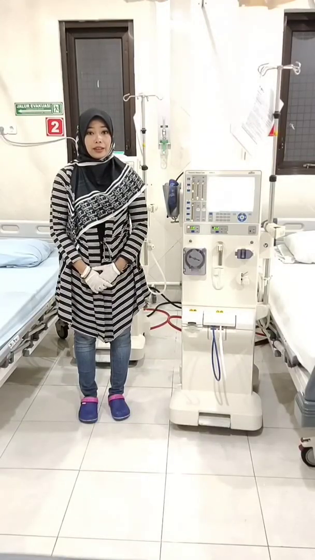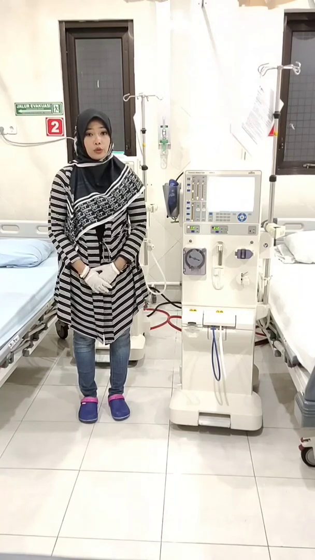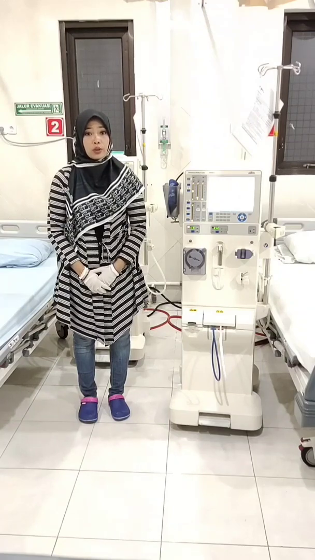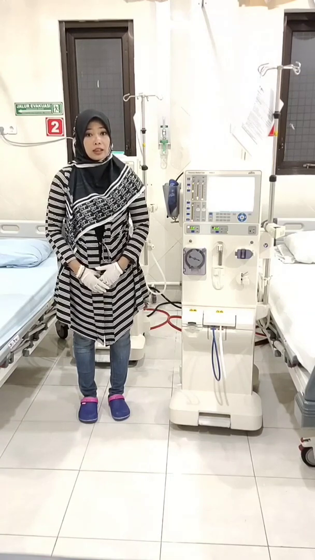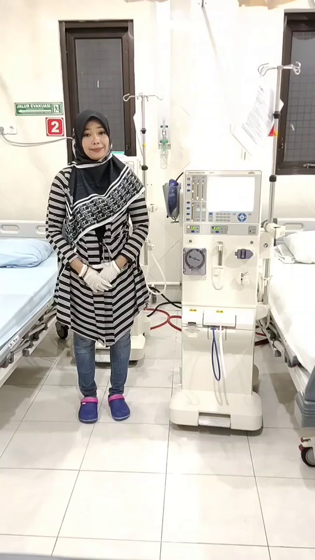The pressure in the dialysis chamber is lower than the pressure in the blood, so fluids, metabolic waste, and toxic substances in the blood are filtered through the membrane and enter the dialyzer. The process of hemodialysis involves the diffusion of solute through a semi-permeable membrane.